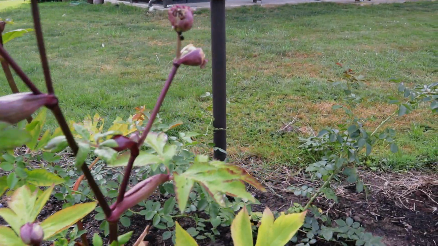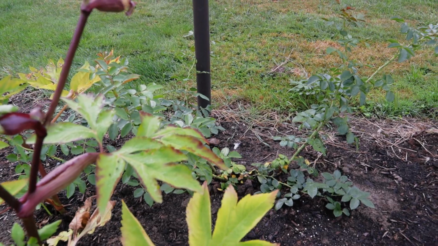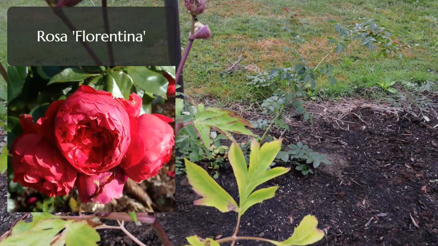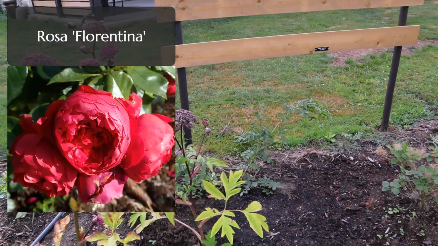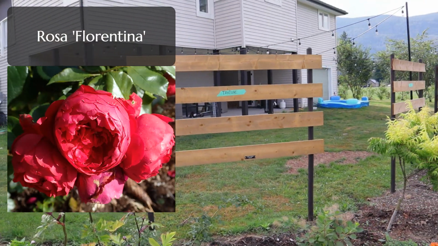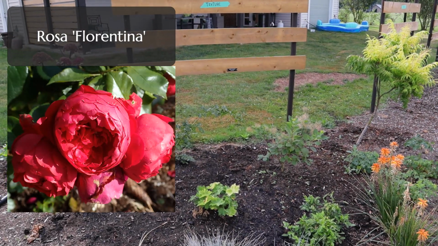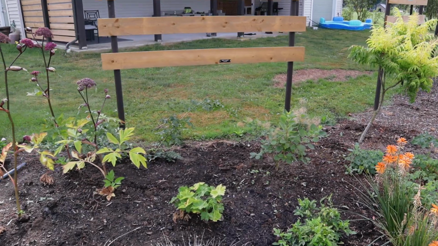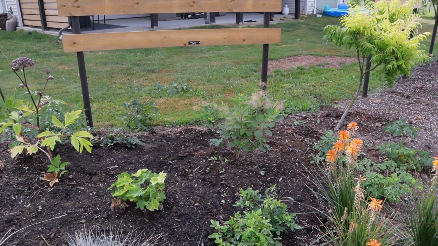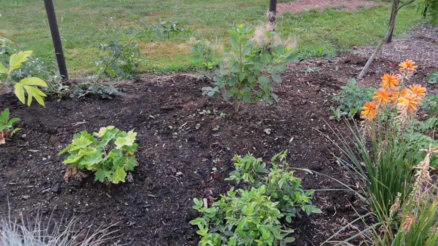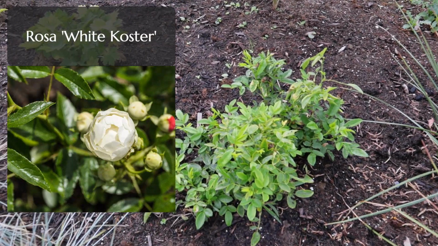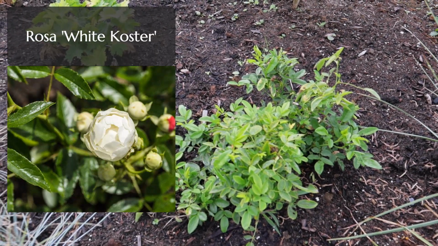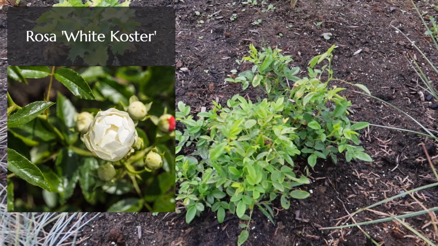At the back here, well, I've put in a rose. This is Florentina. Just keep in mind, it is a rose garden, so having that climb up the backdrop of the garden will add to the appeal of the garden, even if it doesn't have anything particular in texture other than just a really nicely formed flower. And likewise, down in the center here, I do have a very finely textured rose called White Koster. It's a Polyantha, I think.